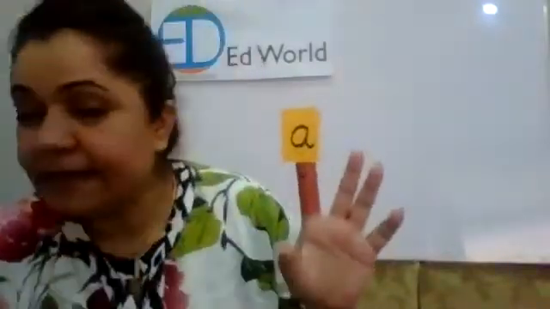So what we are learning in our literacy class these days, we are learning about vowels, and we are making vowels and consonants friends, and we are making CVC words. Remember, we did it last time. We took one vowel and two consonants and made a new word. We used two vowels first, A and E, in our last class.